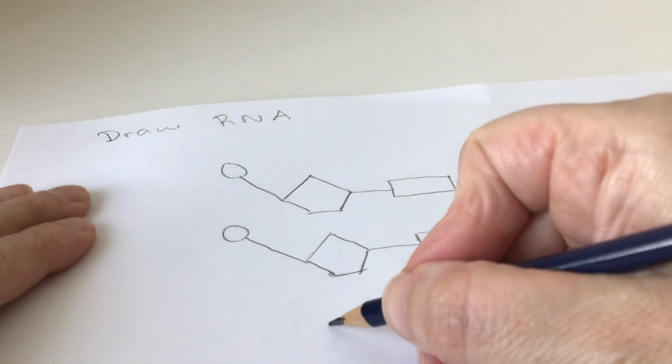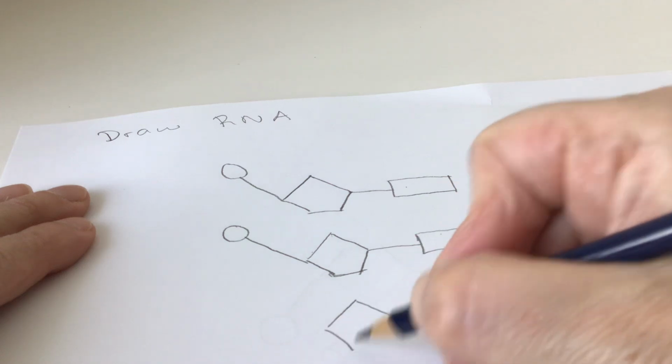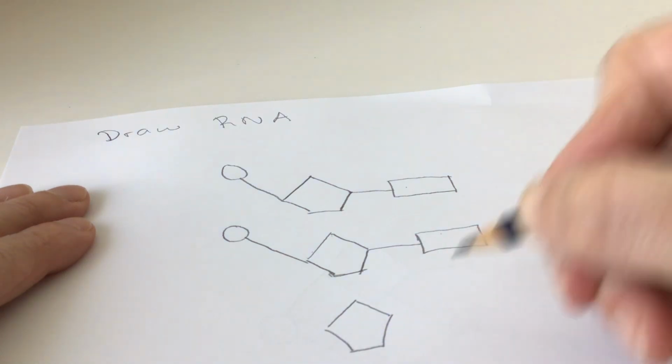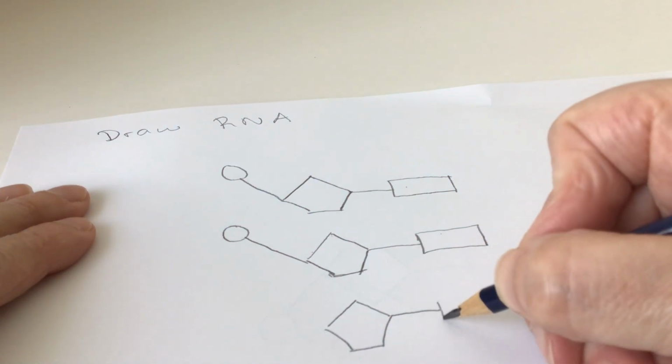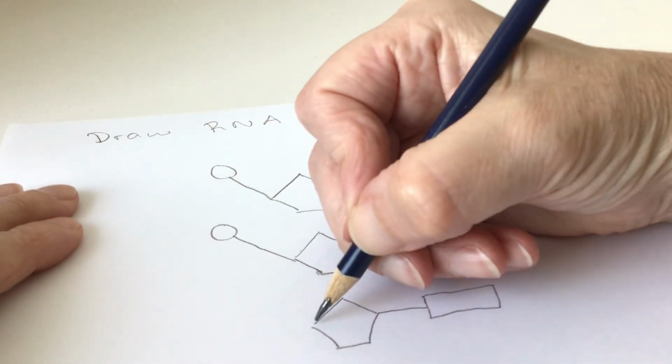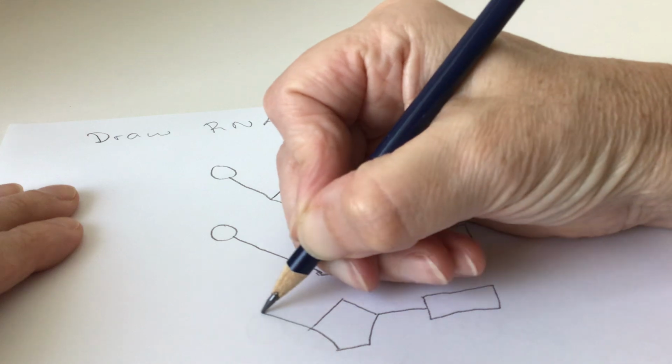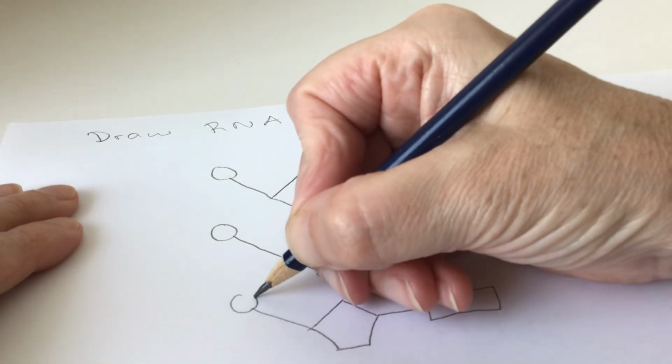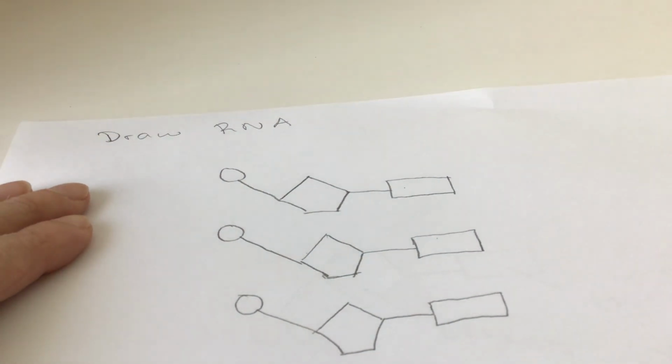One more nucleotide, 1, 2, 3, 4, 5 sides for my pentagon, over to the rectangle. No need for a ruler here. Make sure though that your bonds are in the correct places. And there we've got 3 nucleotides.